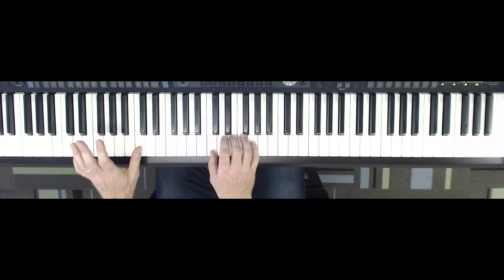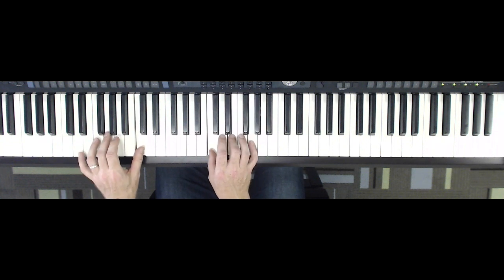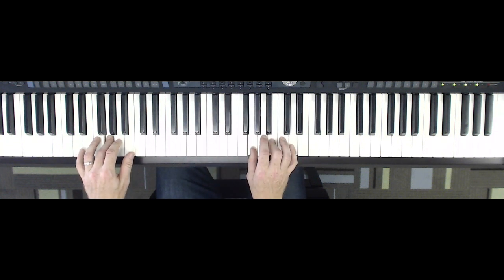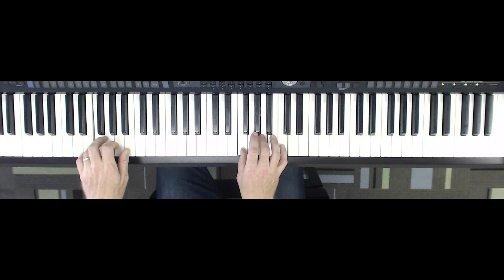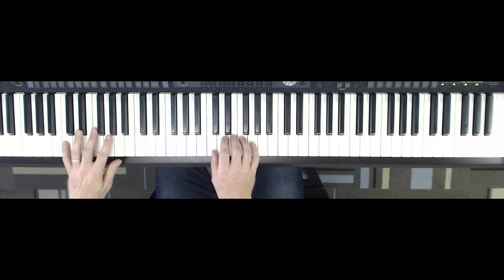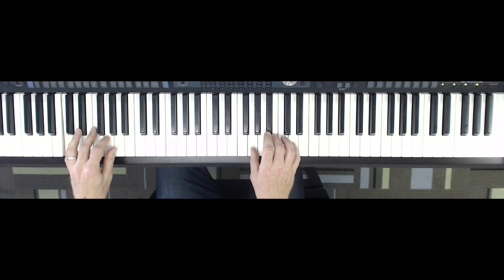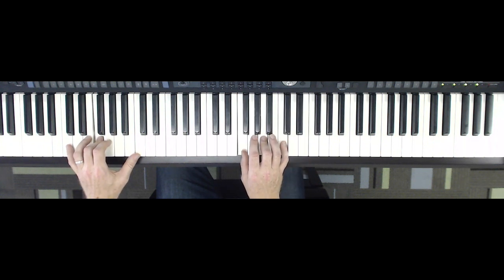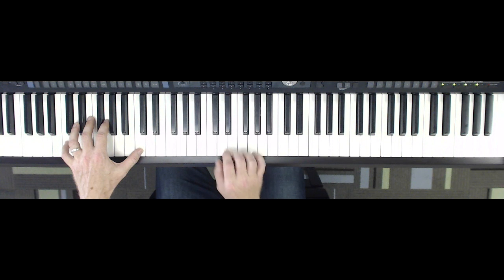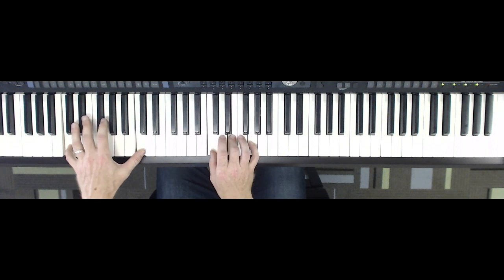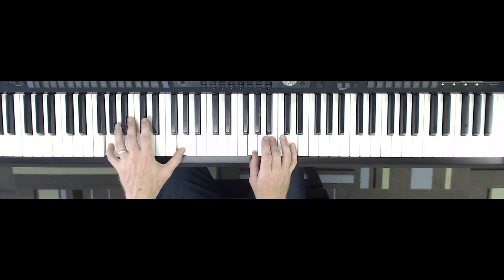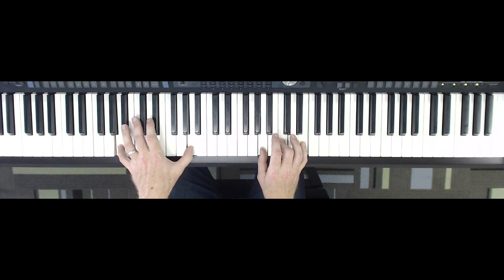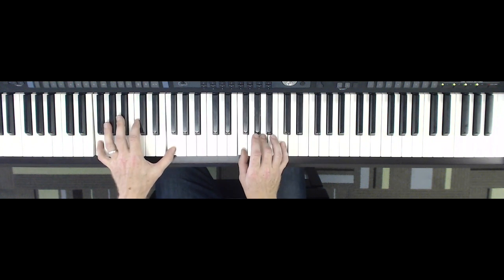Or if you like to play the bass in a downward direction, 1, 5, 6, 4. Or if you like to play it down here, 1, 5, 6, 4. Or finally, if you'd like to play it in octaves in the left hand. 1, 5, 6, 4.